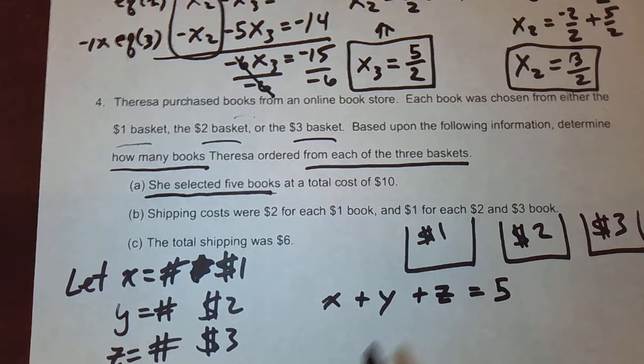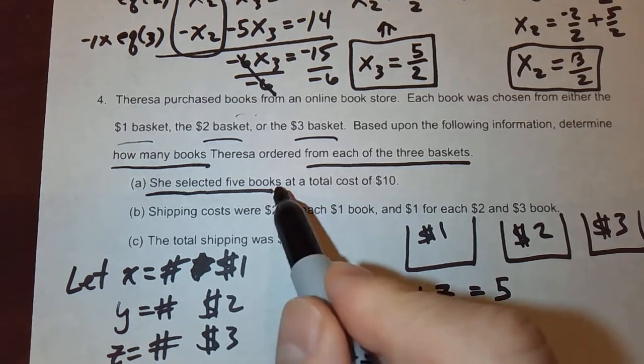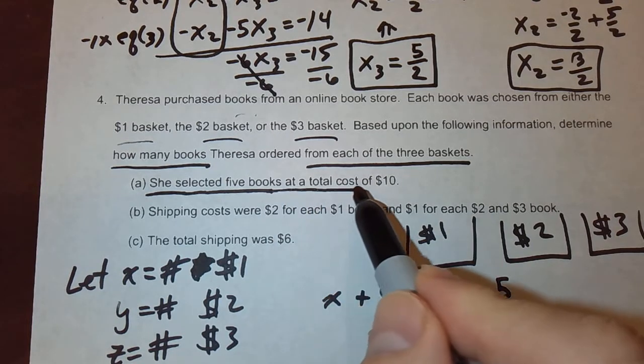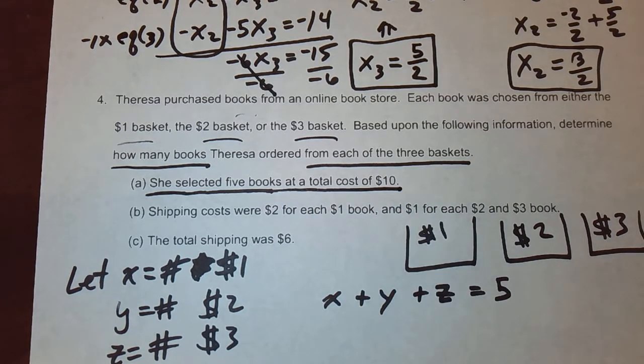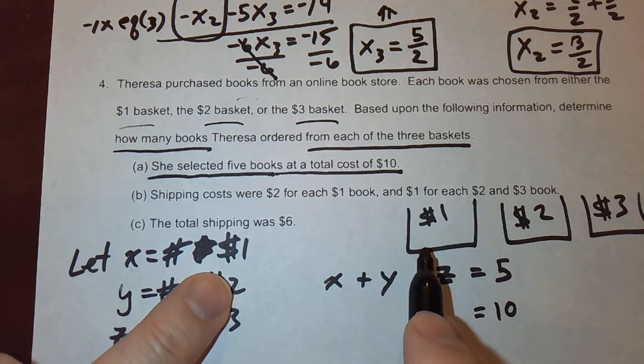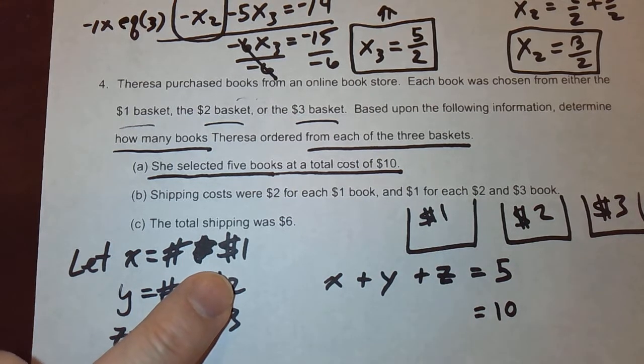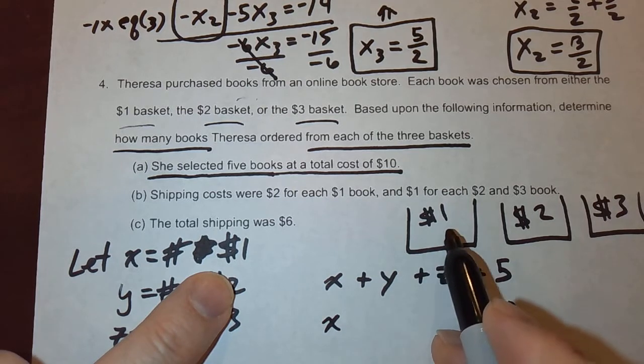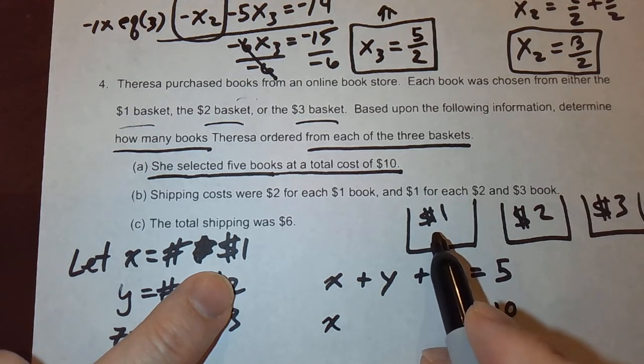Now, what can we do with this? 5 books, but the total cost of the books was $10. What equals 10? The price of all the books she got. So how much is the $1 basket? Well, there's obviously $1. So if she selected 2 books from here, it would be $2. If she selected 1 book from here, it would be $1.